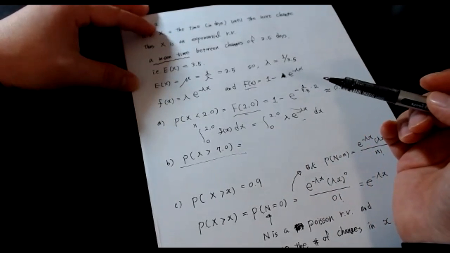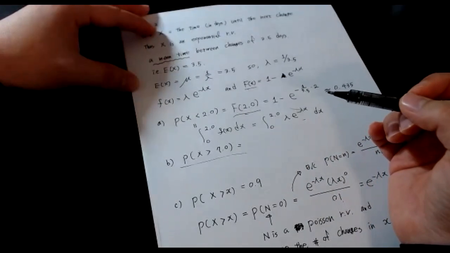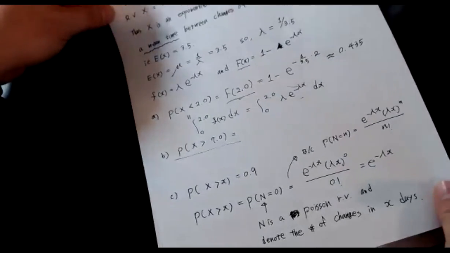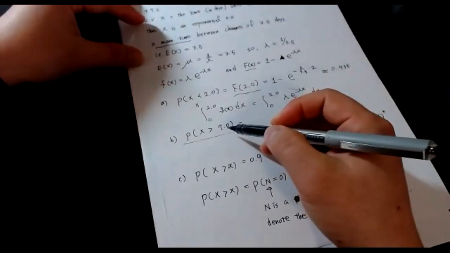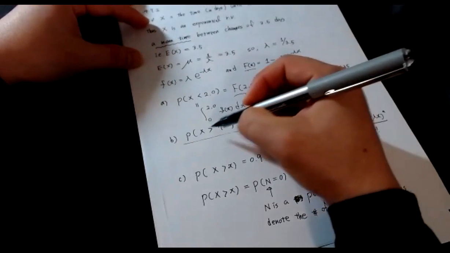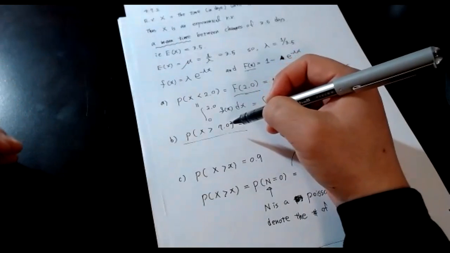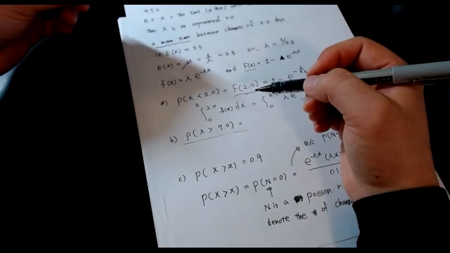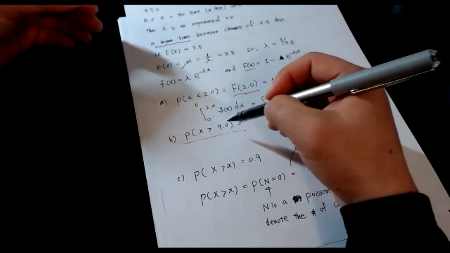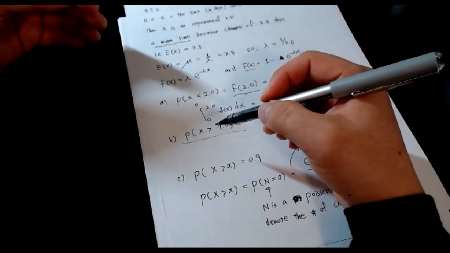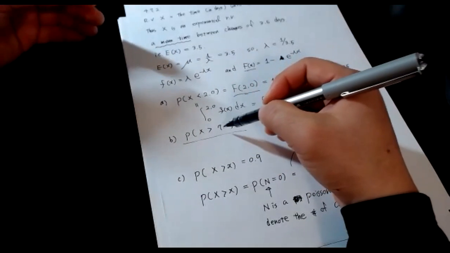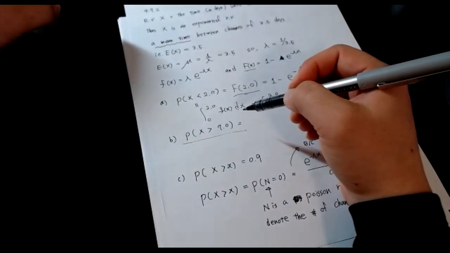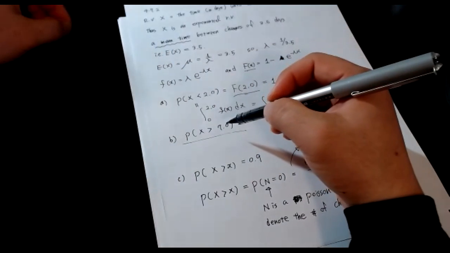Now back to problem B. This is the probability that X is greater than 7.0. What does that mean? It means that the time until the next change occurs is greater than 7.0. In view of the Poisson process, the event will not occur within 7 days.